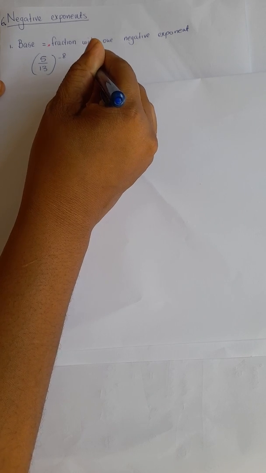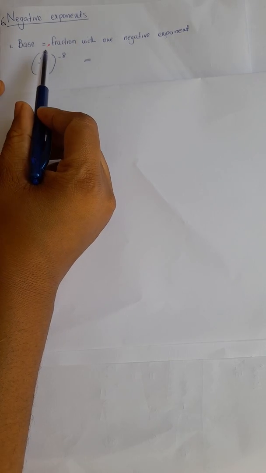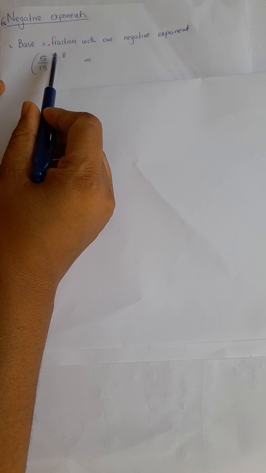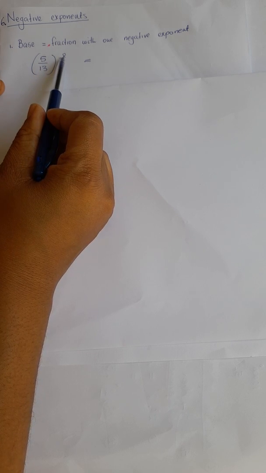The example that we have there is 5 divided by 13 to the power of negative 8. You see that your base is a fraction, 5 over 13, and we've got only one negative exponent. In this case, to solve, you just swap the numerator with the denominator and make your exponent positive.